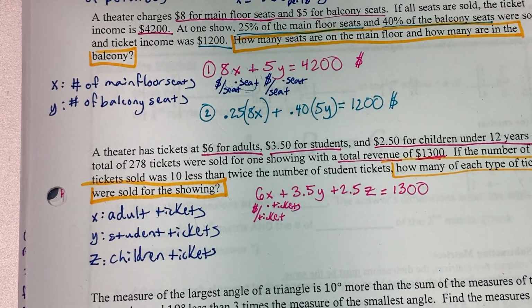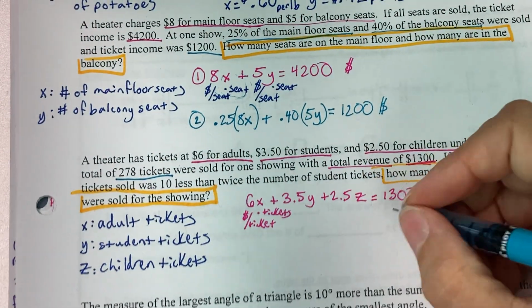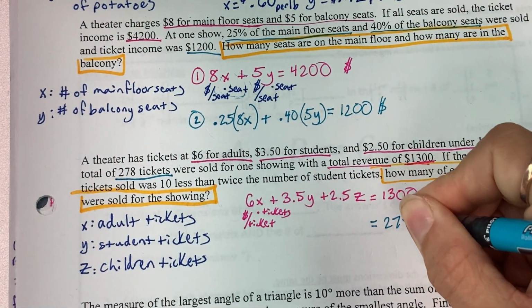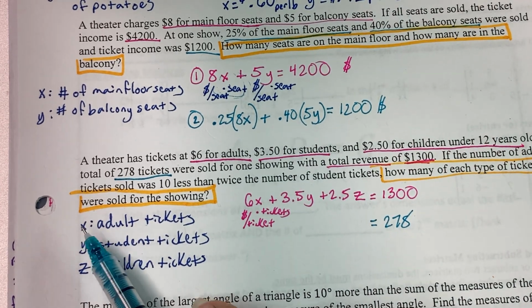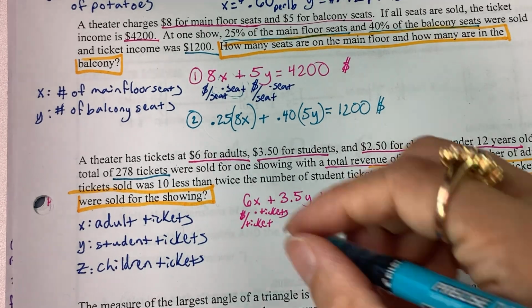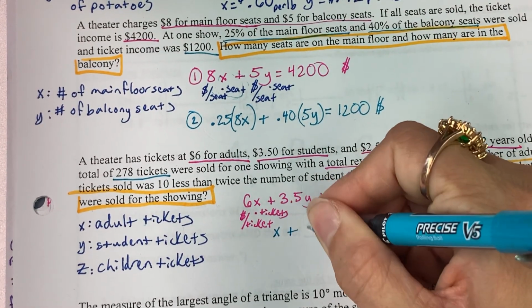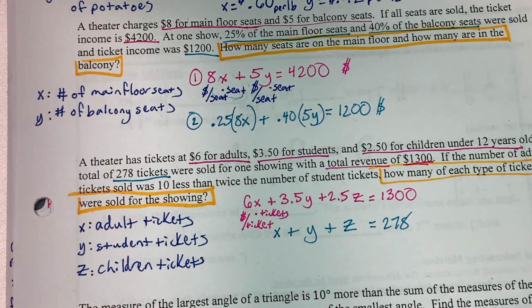So when I go to write my second equation, we need to somehow use this total of 278 tickets. Well, thinking about the unit there, what do we know about tickets? We know that the adult, the student, and the children have to total the 278 tickets sold. So x plus y plus z equals 278.